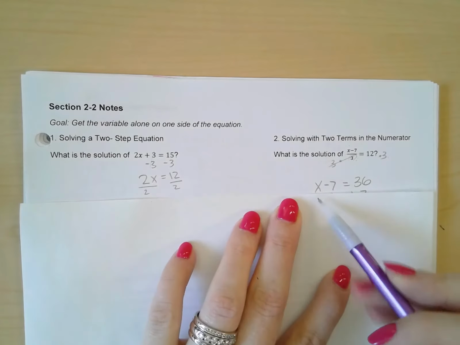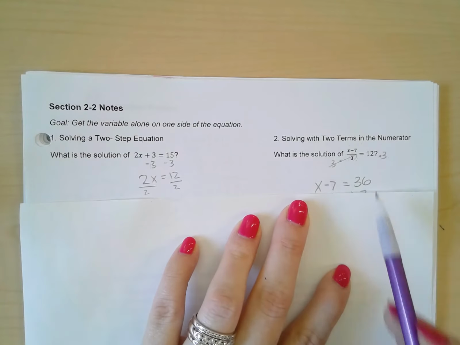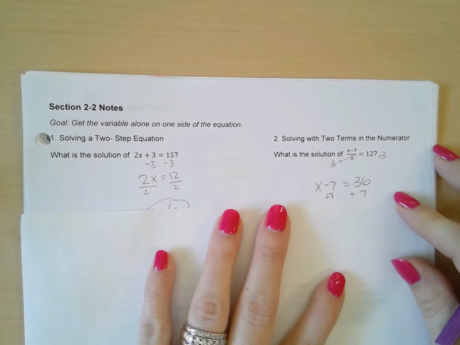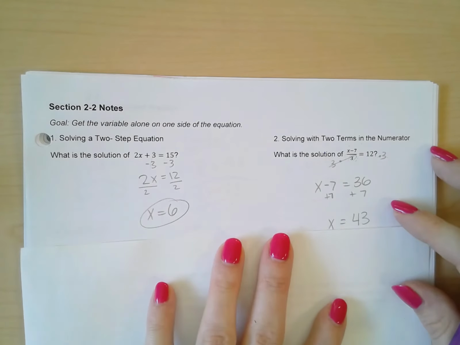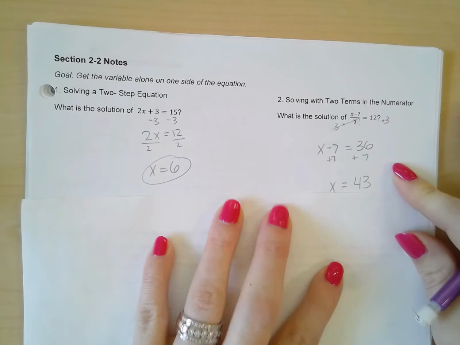Now, this is a pretty simple one-step equation. X minus 7 equals 36, so I add 7 to both sides. So I get x equals 43.